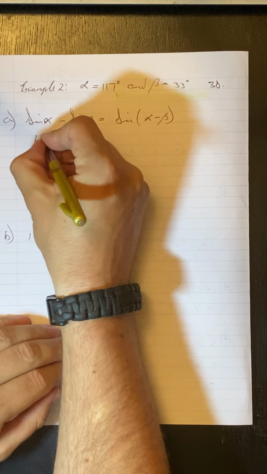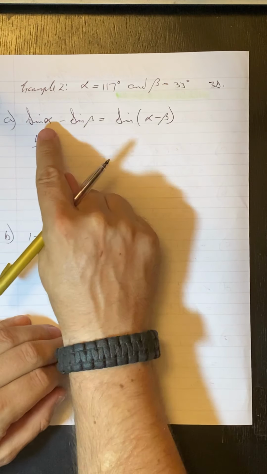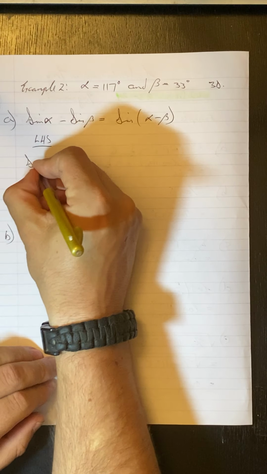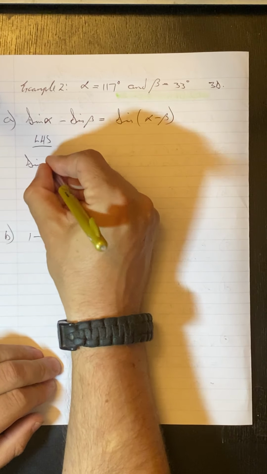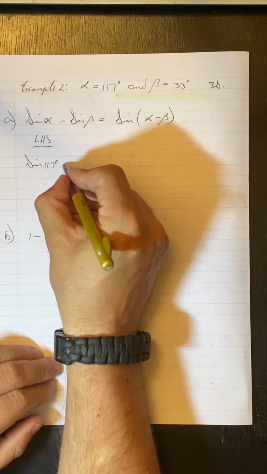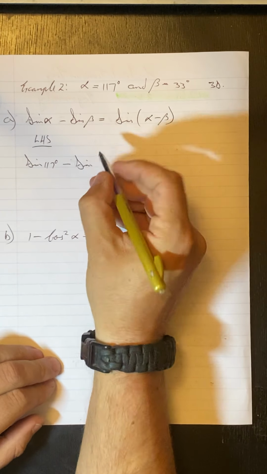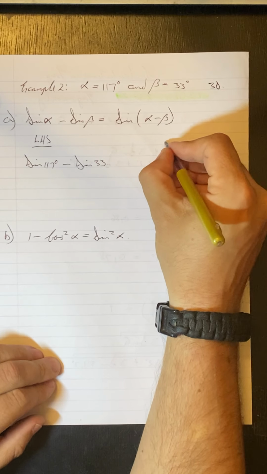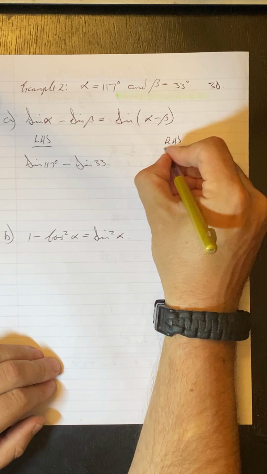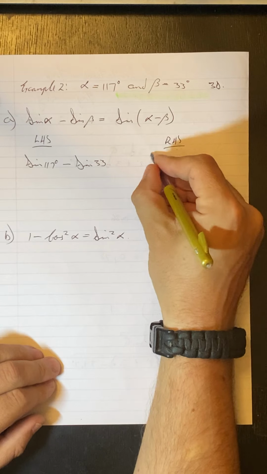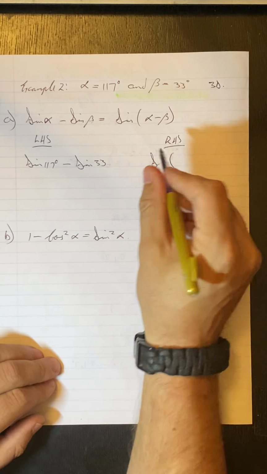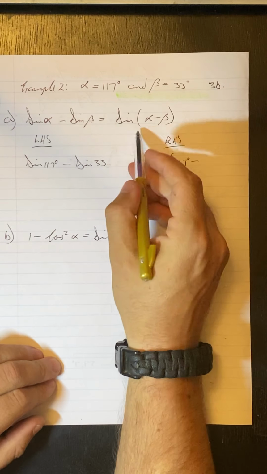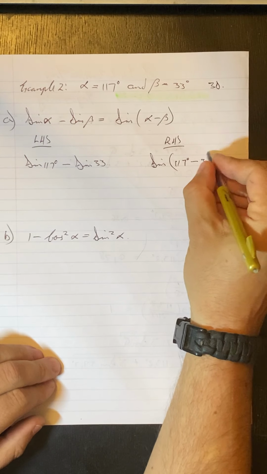So on the left-hand side, I've got the sine alpha minus the sine beta. So we've got sine, our alpha is 117, minus sine, our beta is 33. Then on the right-hand side, we have sine of alpha 117 minus our beta, which is 33.